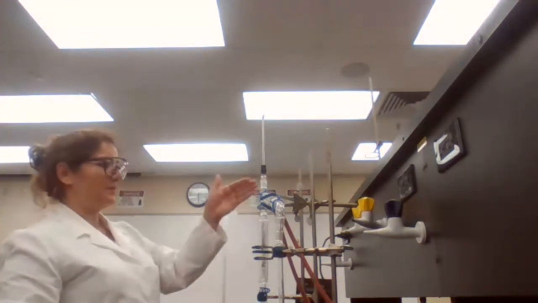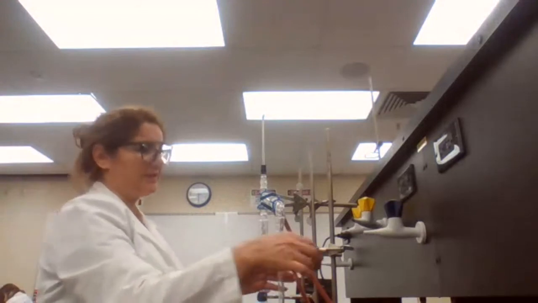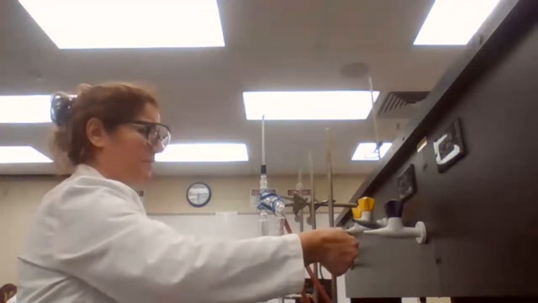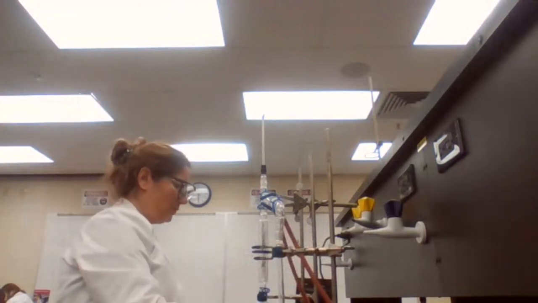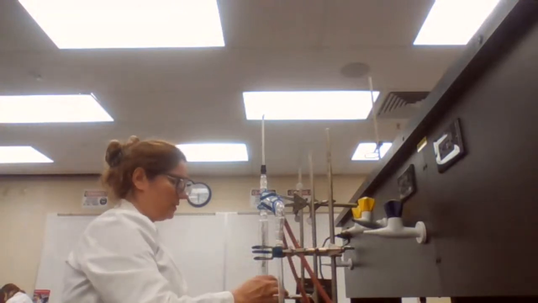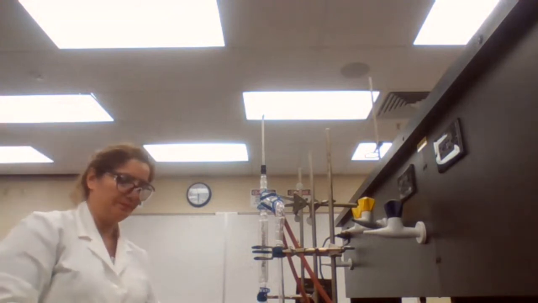Sometimes we have to wrap it with aluminum foil, but I wait first, and if it happens within the 5 minutes, based on the boiling point of the compound, I'm fine with it, and I would just continue without the aluminum foil.